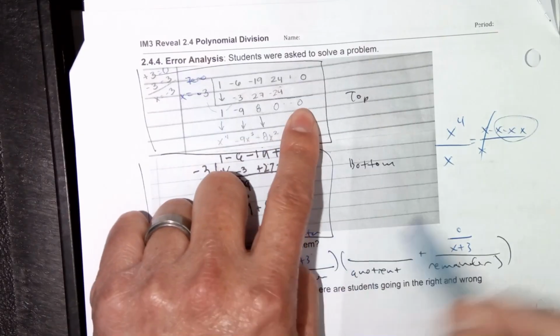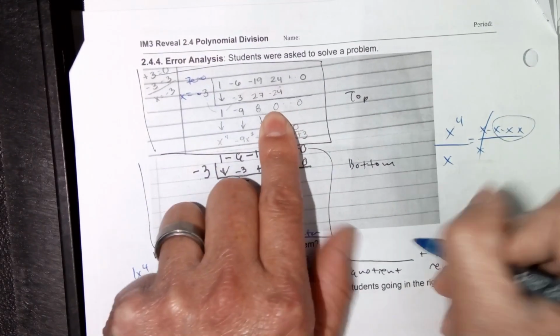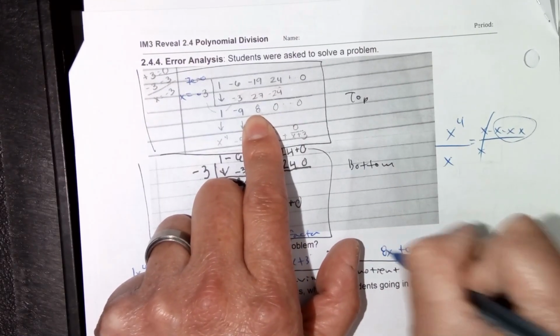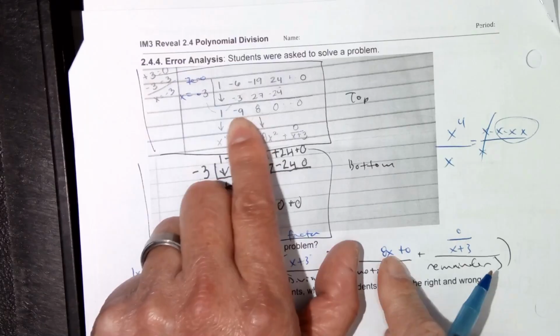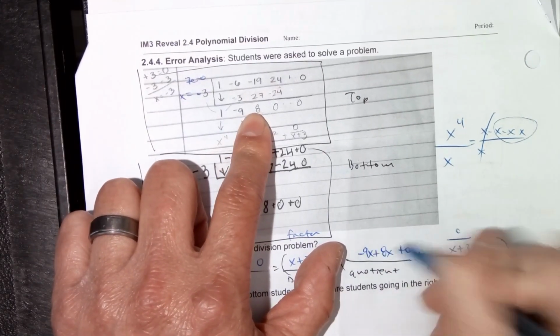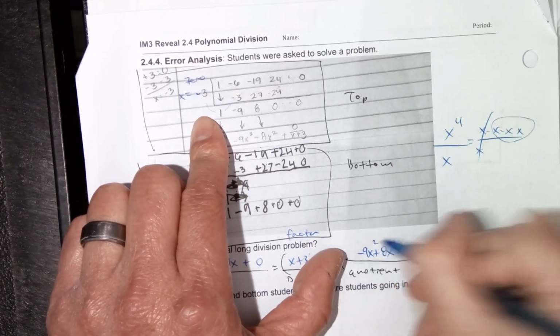So I have the constant, the remainder. That's your constant, you can write that. But that one should have been 8x. This should have been the quadratic. So this one is positive. And then this one should have been to the 3rd power.